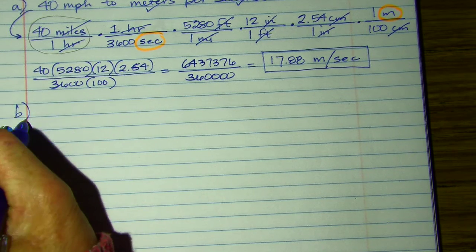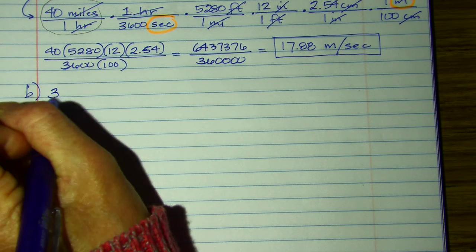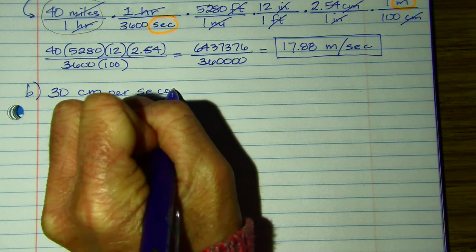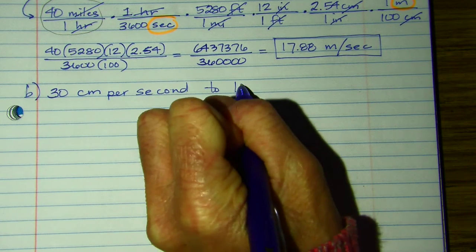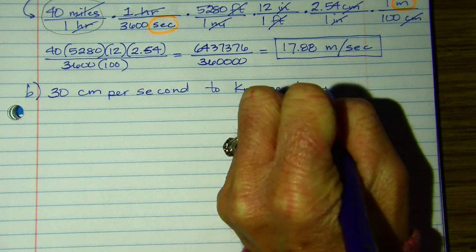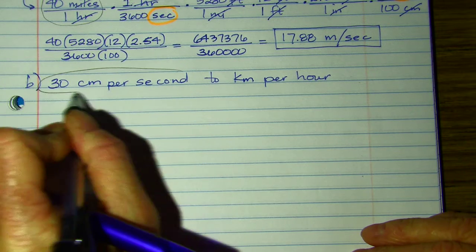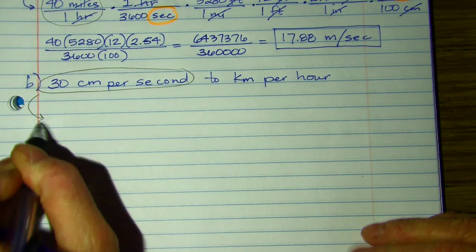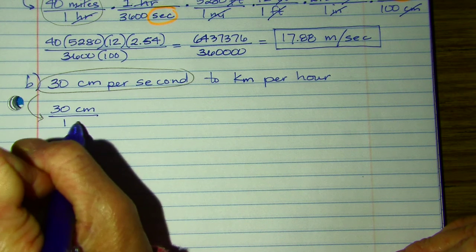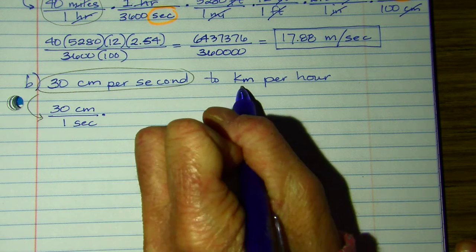So part B, and this is to prepare us for 53.B. So in part B, we're going to convert 30 centimeters per second to kilometers per hour. Right, so I'm going to set up this part right here first. So that would be 30 centimeters per 1 second. There's an invisible 1 here. And I need to convert this to kilometers and hours.